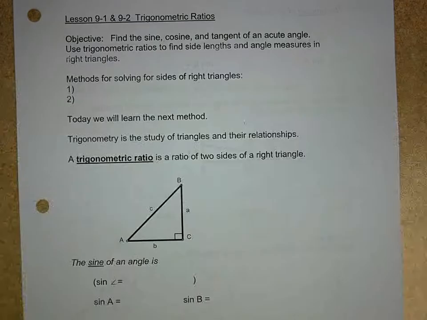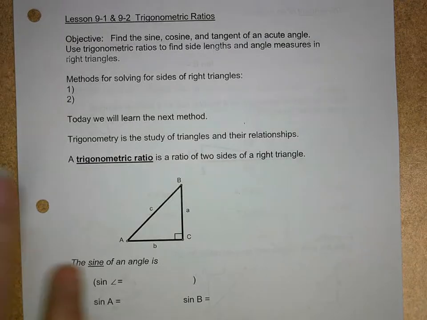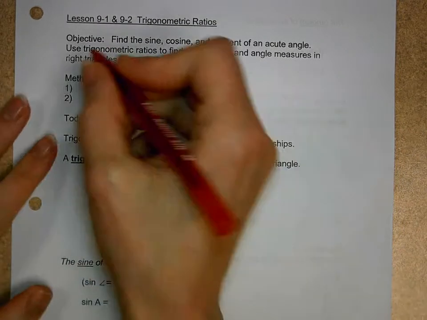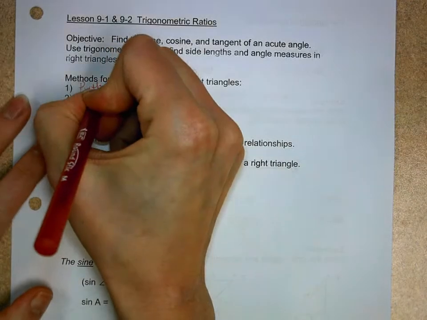We're doing chapter 9, and we're actually going to combine two lessons to get the overall picture of the chapter and work on that, and then we're going to work with the details on this. The first thing I need to remind you is how to solve for right sides of right triangles. And the first method we used was the Pythagorean theorem.